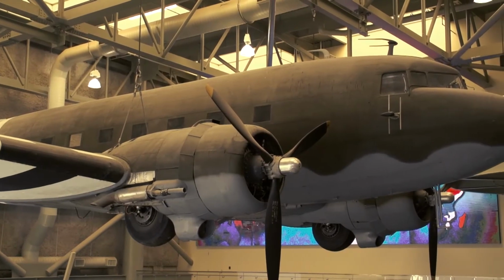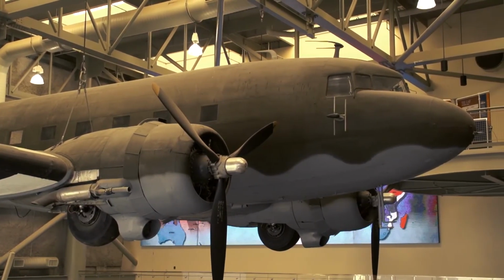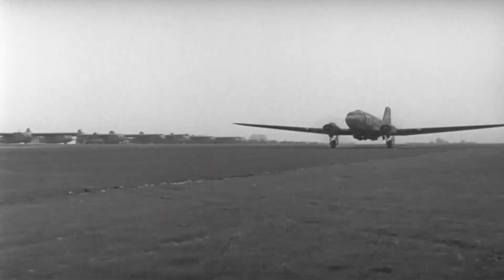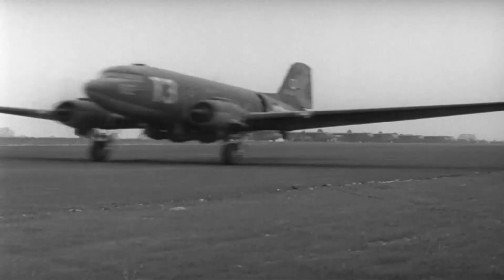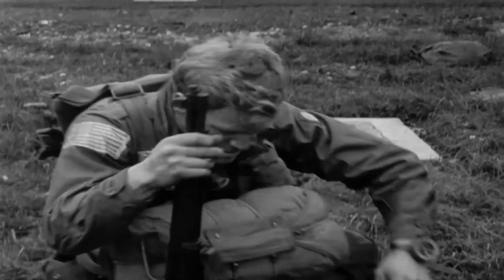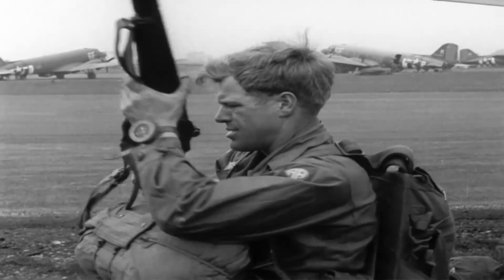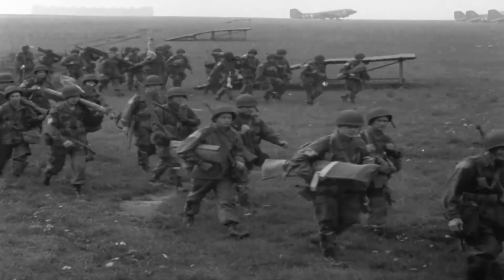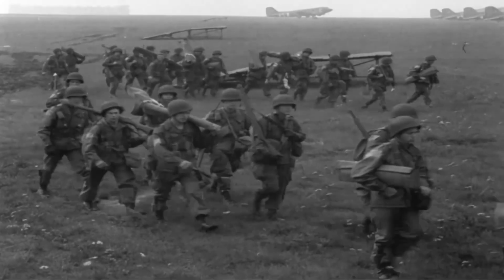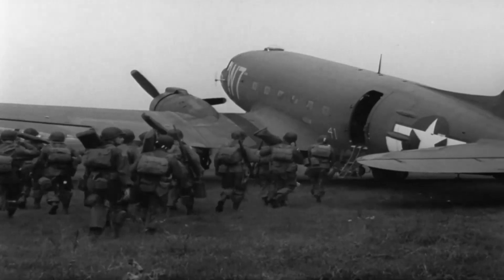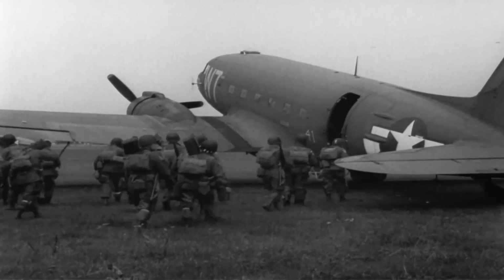They typically had a crew of 4 and could carry 27 others. This very aircraft flew paratroopers to France on and just after D-Day. C-47s delivered around 50,000 paratroopers for the invasion of Normandy. It also pulled the gliders that were very important on D-Day and other actions.